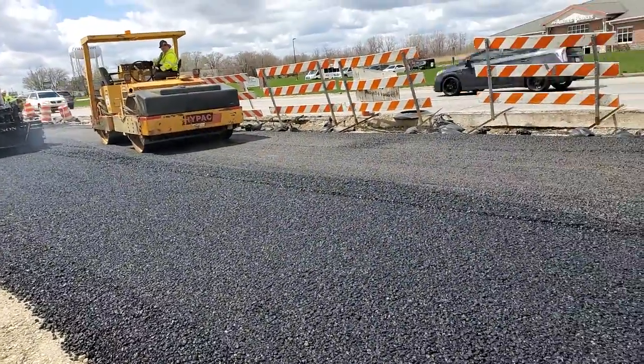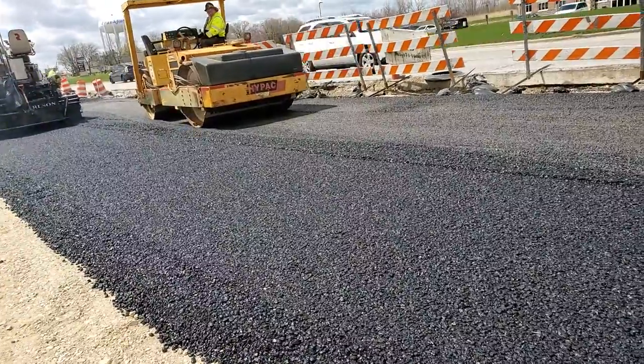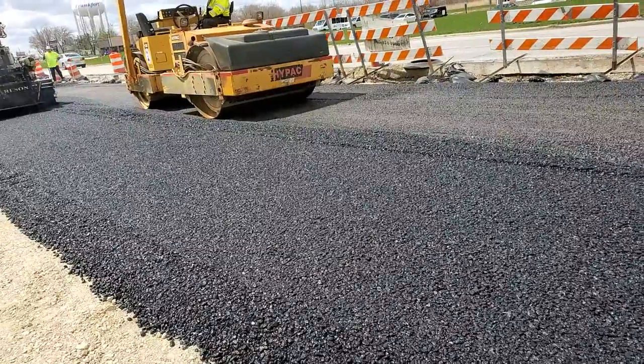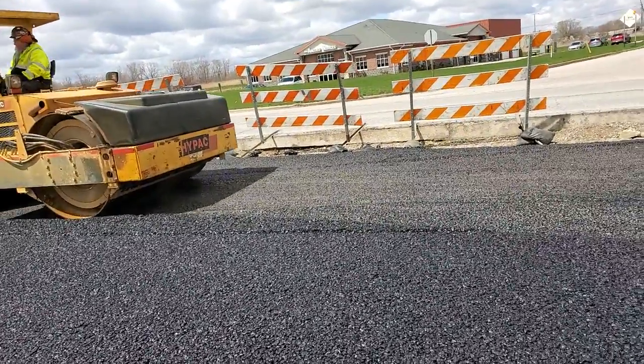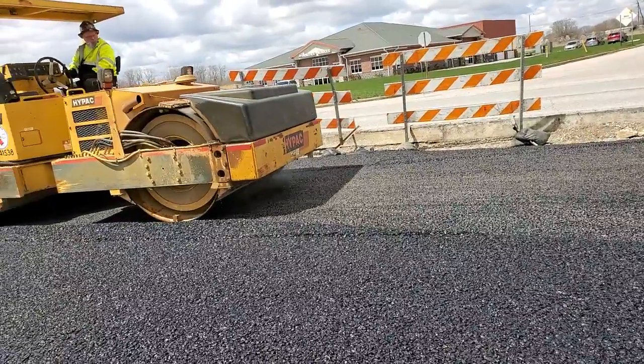Now again, you've seen the asphalt being placed. Now they're rolling it out. The rolling it out is the compaction.